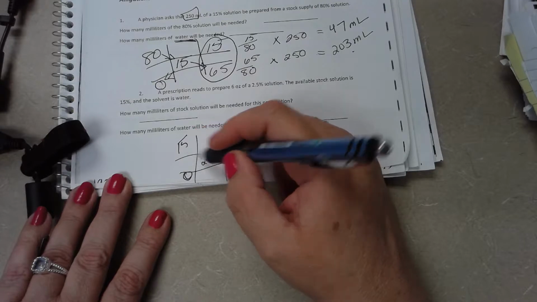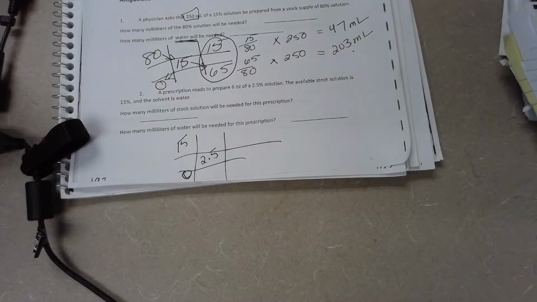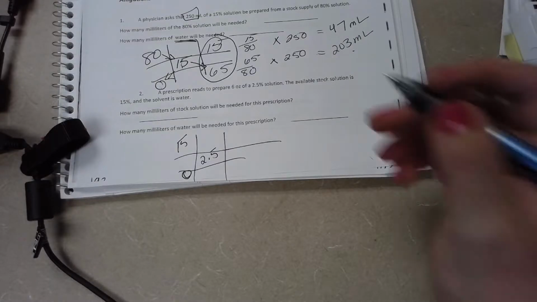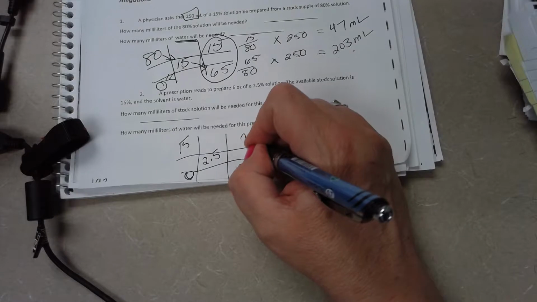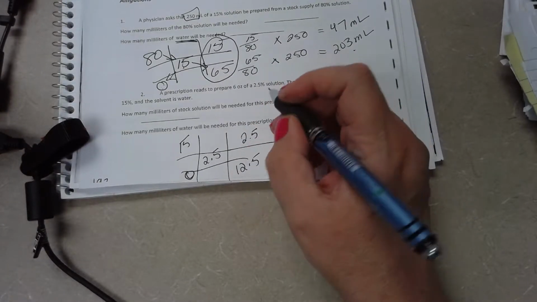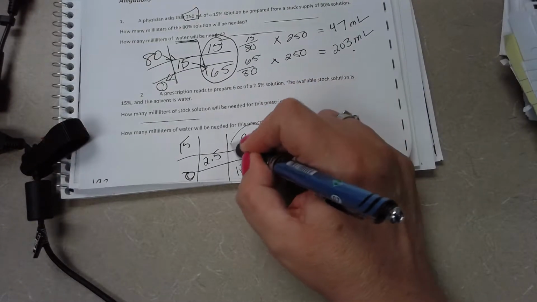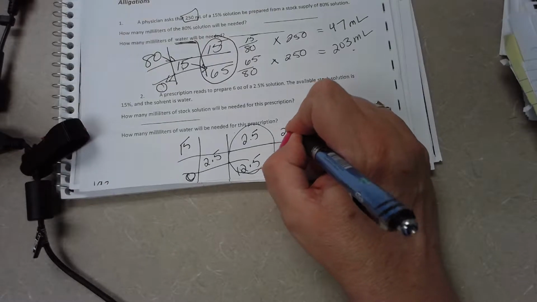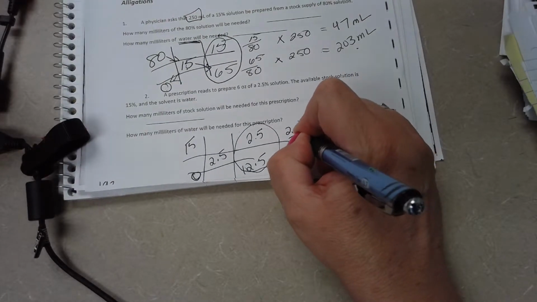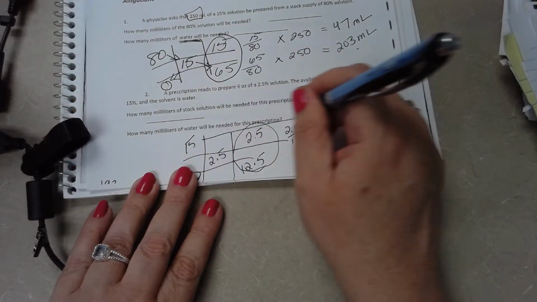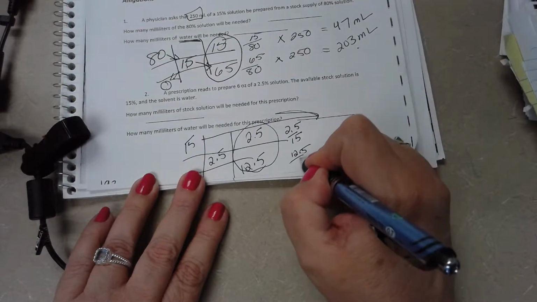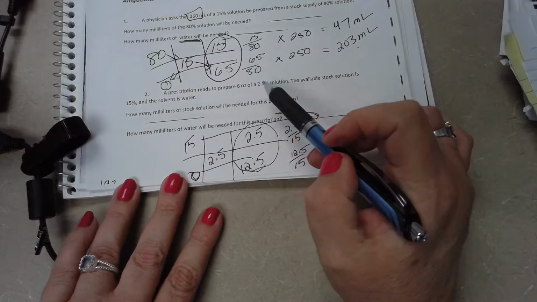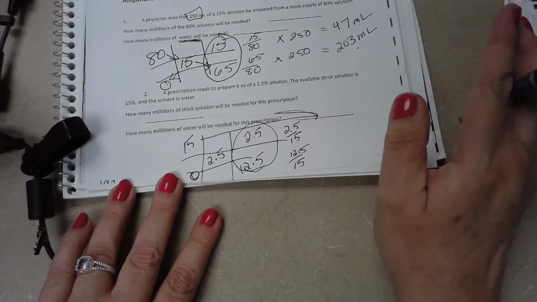So 15 minus 2.5, 12.5. 2.5 minus 0, 2.5. We're going to add those together. So 2.5 over 15. And we're moving the problems this way. And 12.5 over 15. And we need 6 fluid ounces.